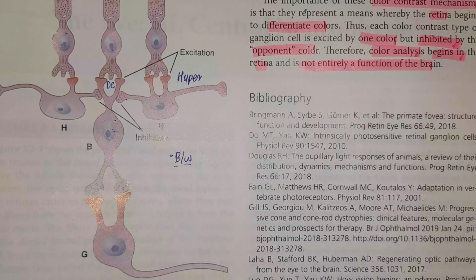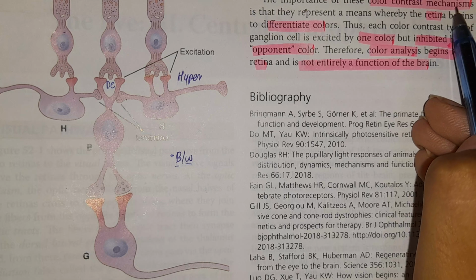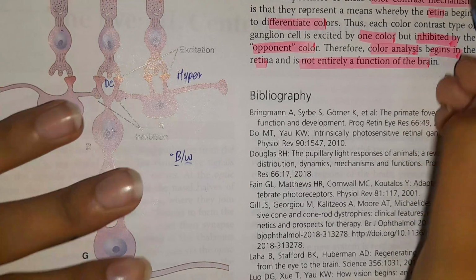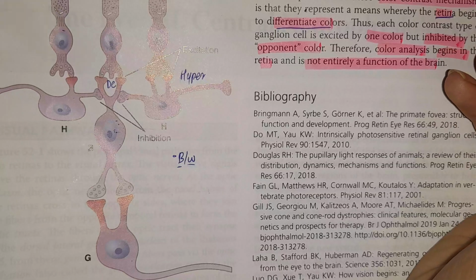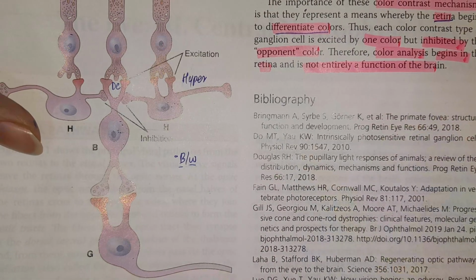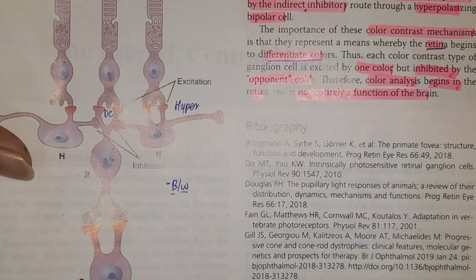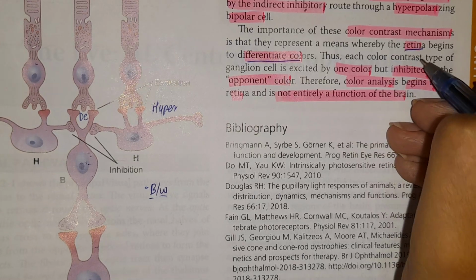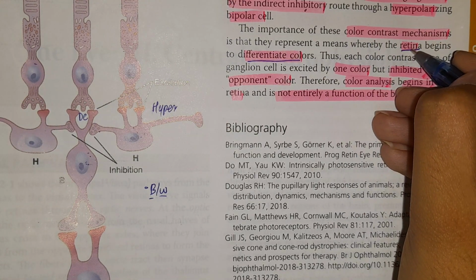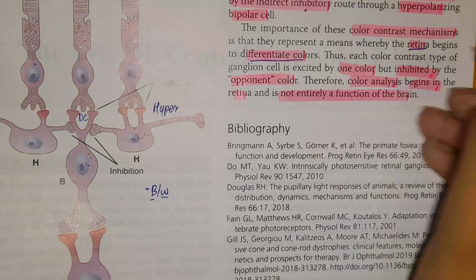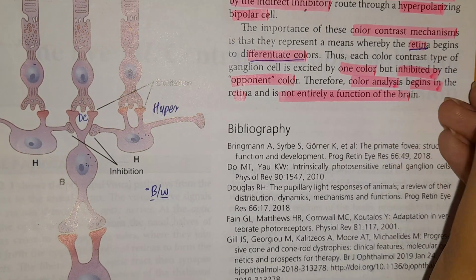So that is how an excitation inhibition pair is formed in the cone cell pathway, and how we perceive different colors. The importance of this color contrast mechanism is that it allows the retina to start the differentiation of colors, and it makes the whole thing easier for the brain to detect the colors. So that processing is done even before the color reaches the brain. That is, differential analysis is also done by the retina.